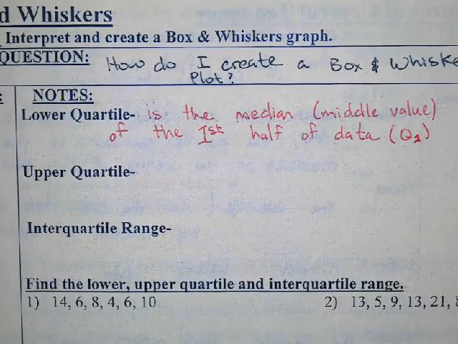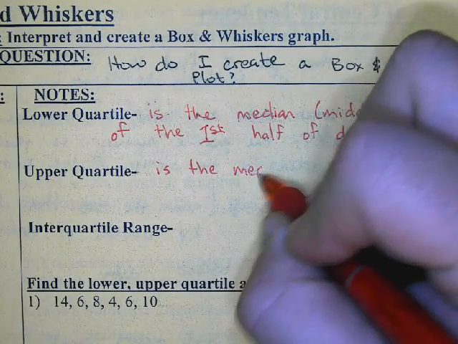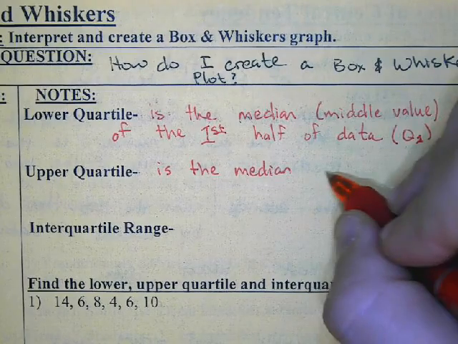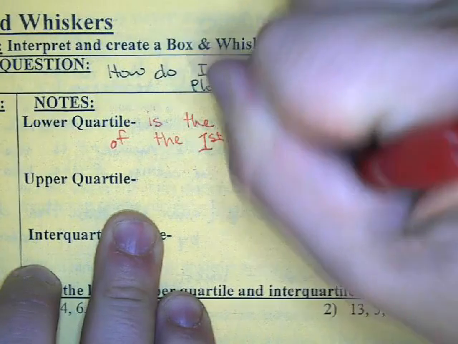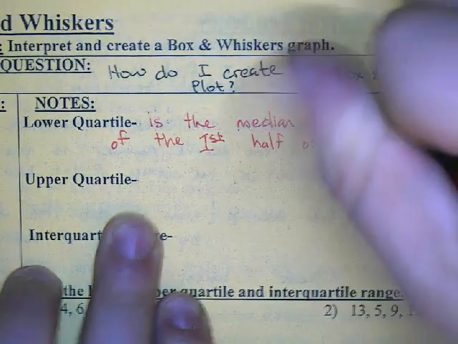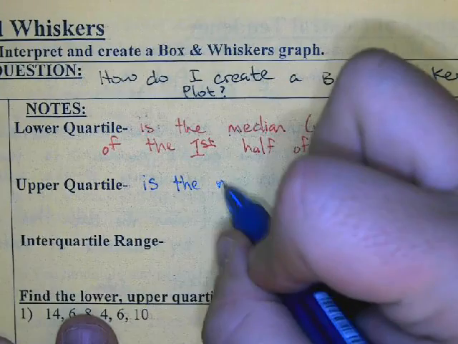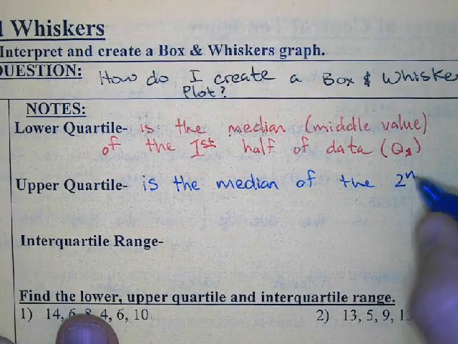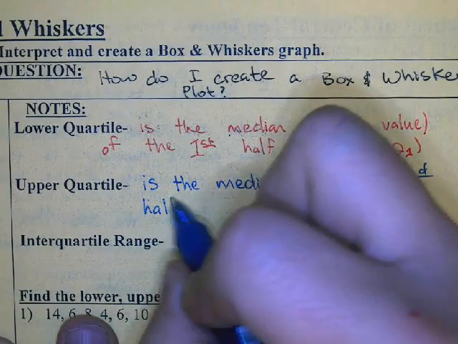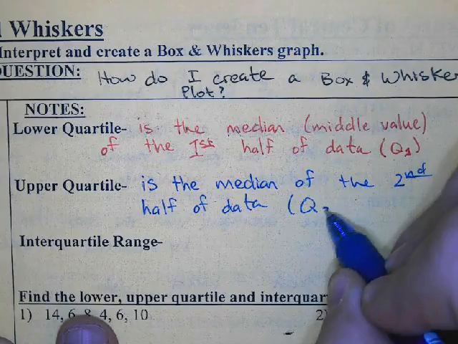The upper quartile is the median of the second half of data, and we'll call this Q3.